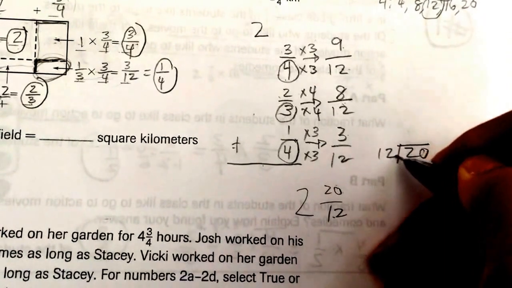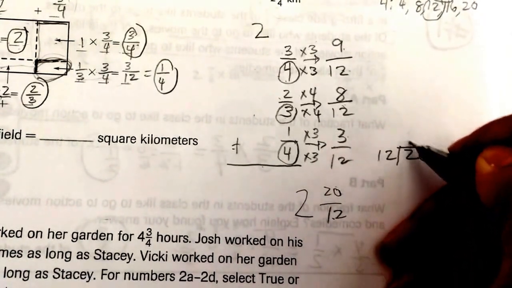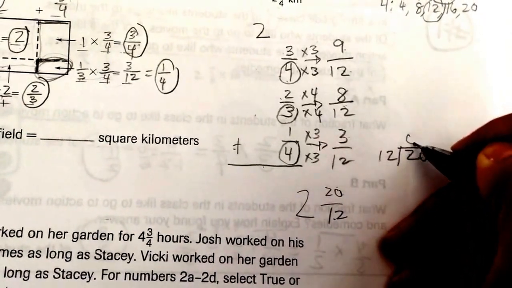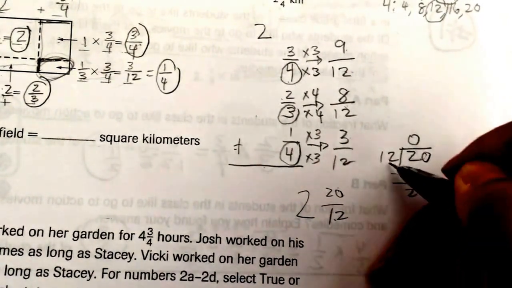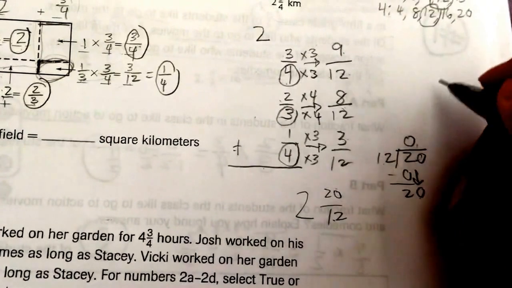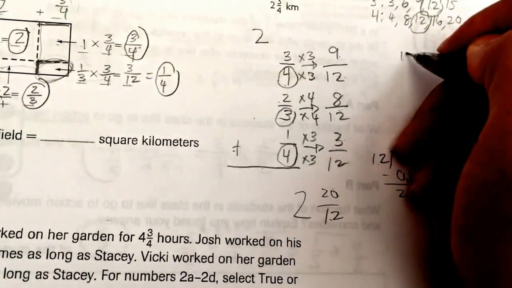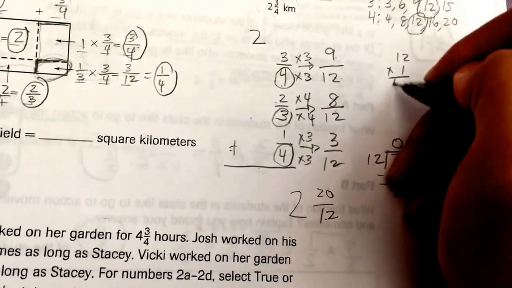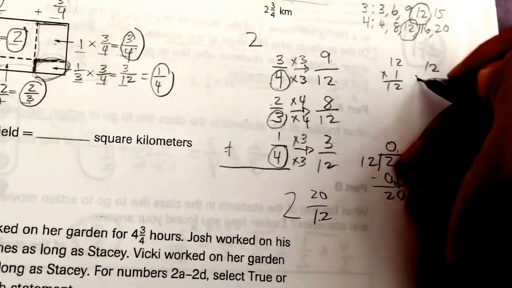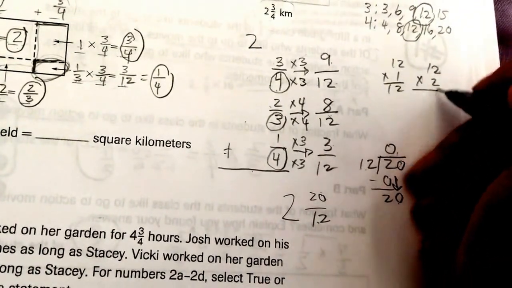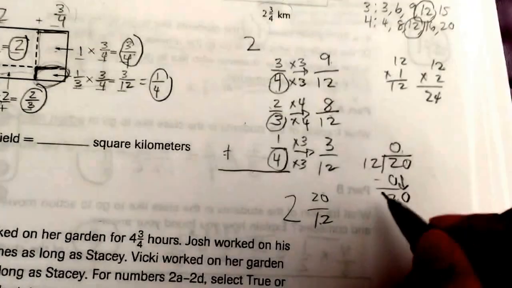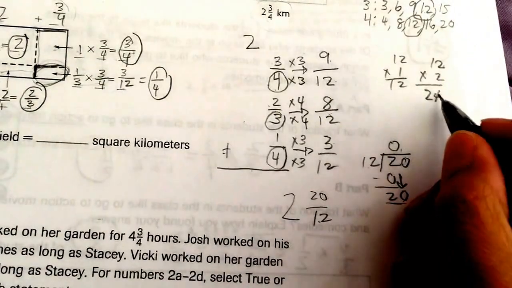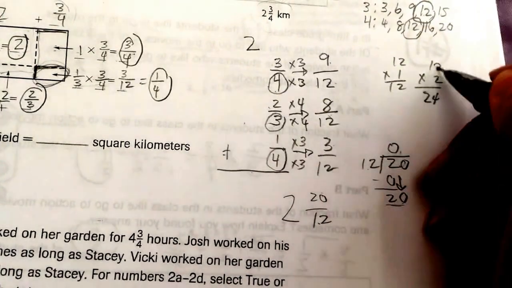With the numerator inside the house. 12 times what number gets close to or equal to 2? Nothing. Buddy, 12 times what number gets close to or equal to 20? Well, if you don't know, you can do it on the side. We know that 12 times 1 will be 12. Let's see what 12 times 2 will become. 2 times 2 is 4. 2 times 1 is 2. It's 24. You only have 20. Since 24 is more than 20, you can't do that one.